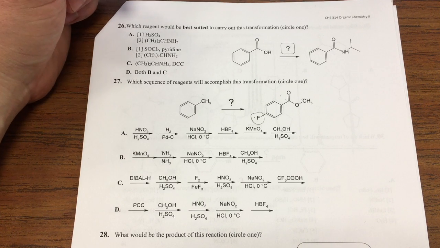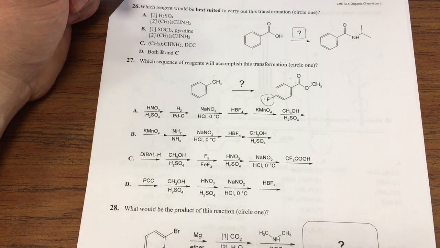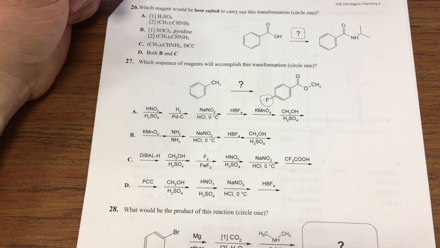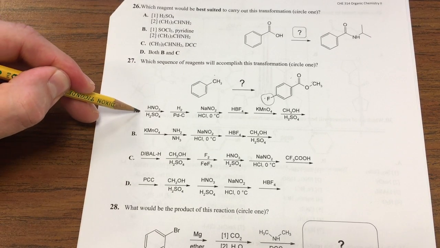So many students look through these lists here, and it's very hard just to write out the synthesis on your own. You can see it's a multi-step. One of the hardest you'll probably see on the ACS, and many of the students will just look through here to see if any of these kind of make sense. And it just looks like a jumble of reactions, so let's just start out with A here.